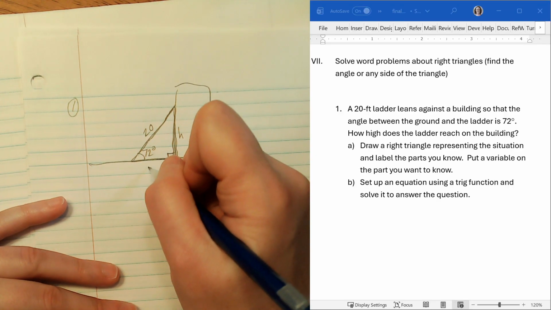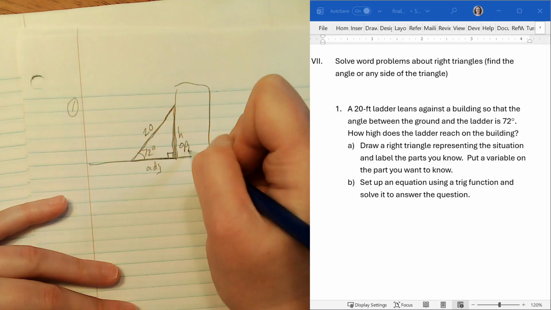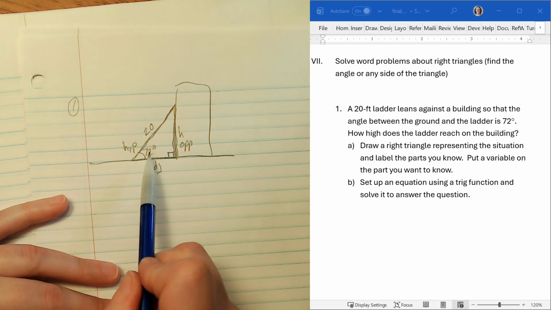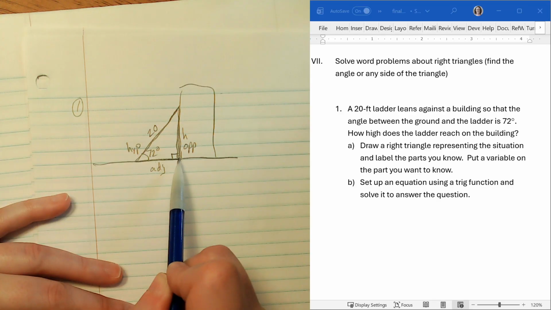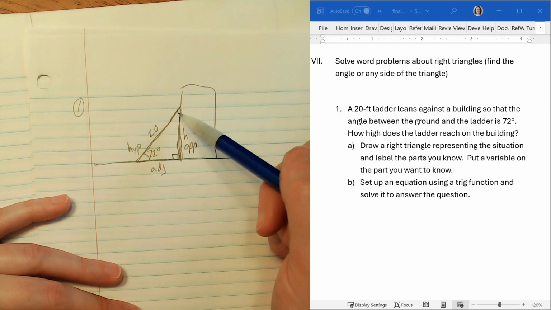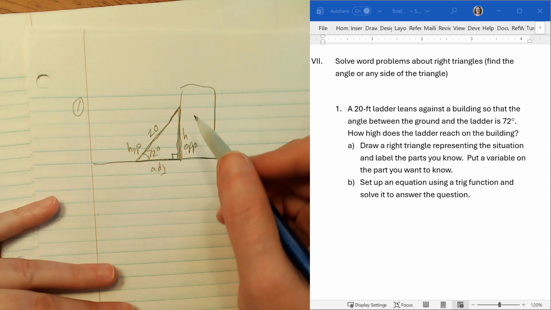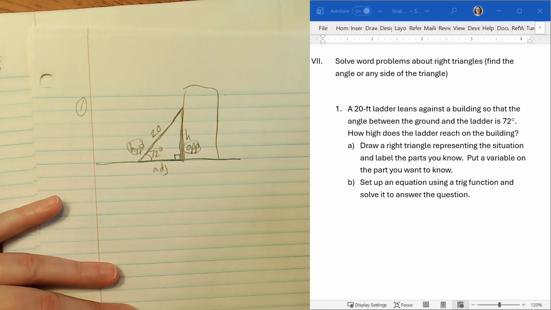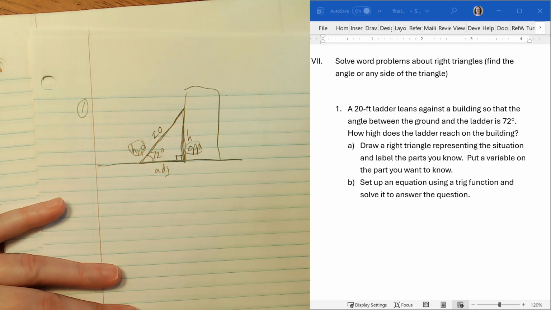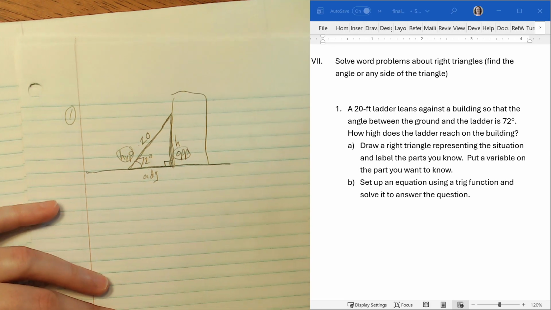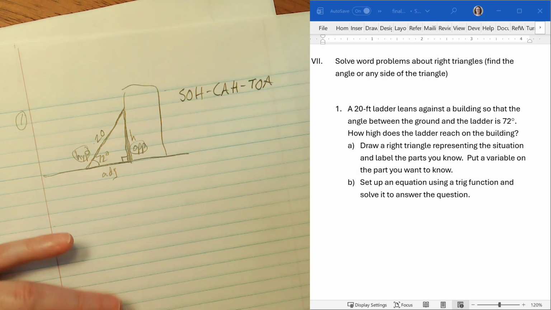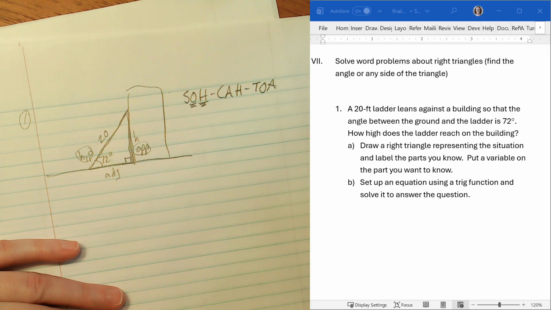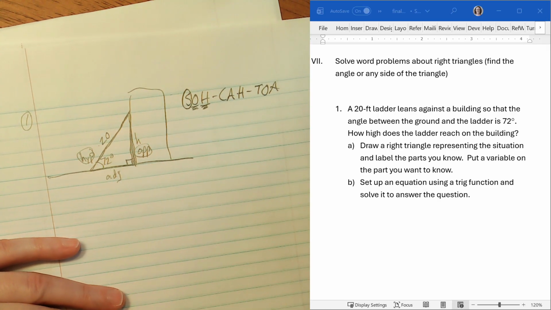So I just need to pick the right trig ratio to use here. So in relation to my angle, the side that's touching it here, that's the adjacent side. The side that's not touching it over here, that's the opposite side. And then the longest side that's across from the right angle is the hypotenuse. So the ones that I have labeled are hypotenuse and opposite. I've got a 20 and an H on those, and I don't care about the adjacent. So I'm going to use which trig ratio. Here's my little mnemonic, SOH CAH TOA. And so I have opposite and hypotenuse labeled, so I'm going to use sine.